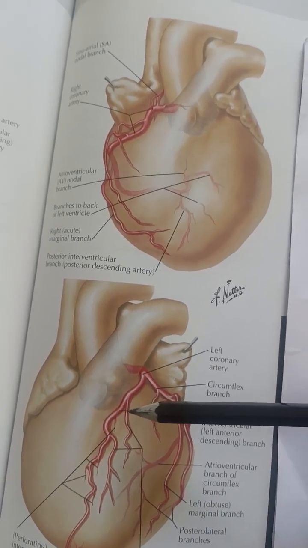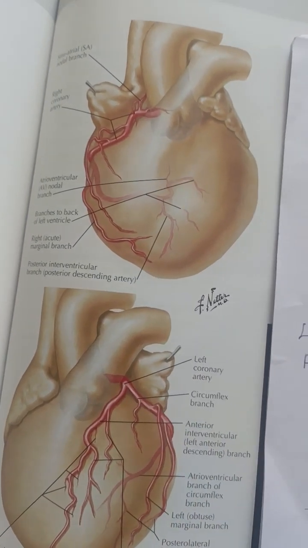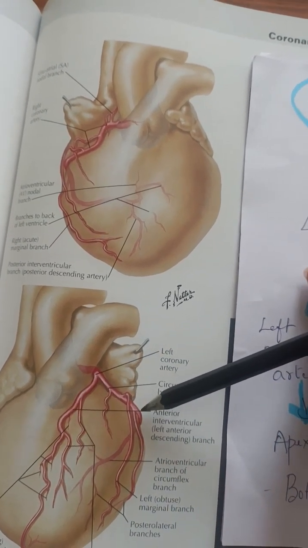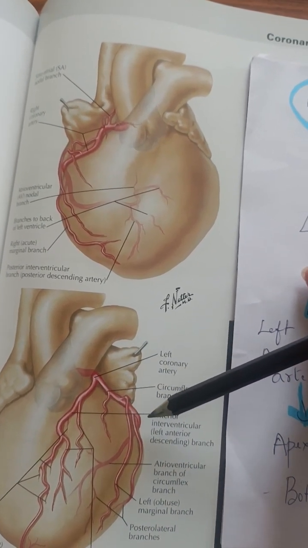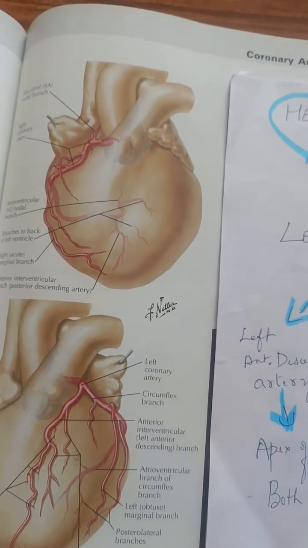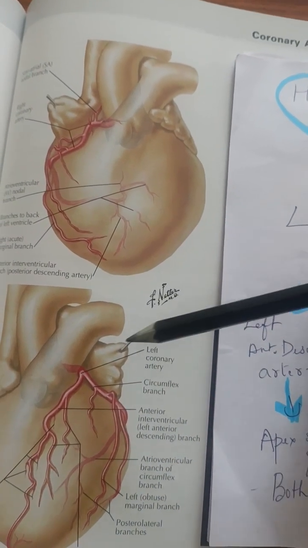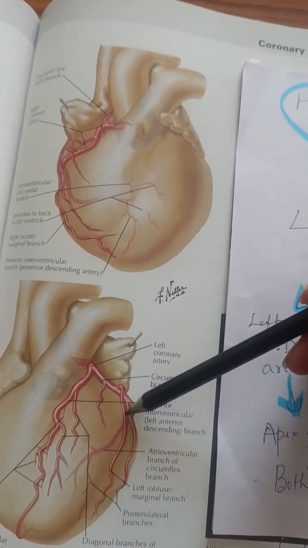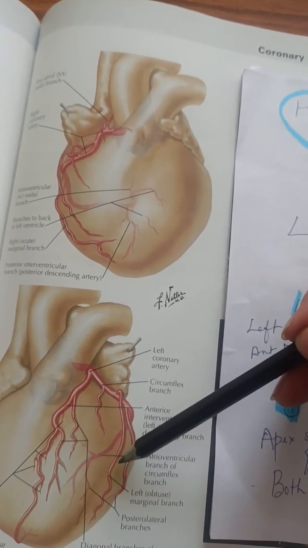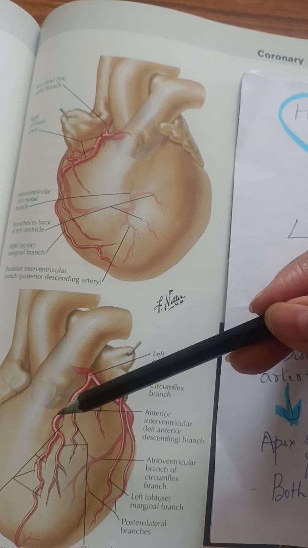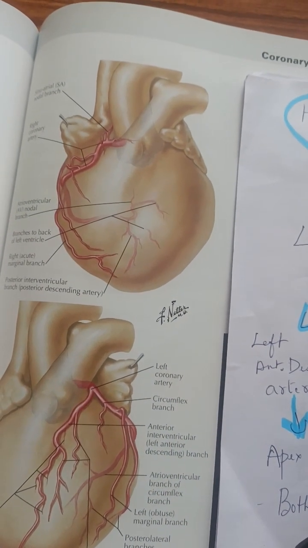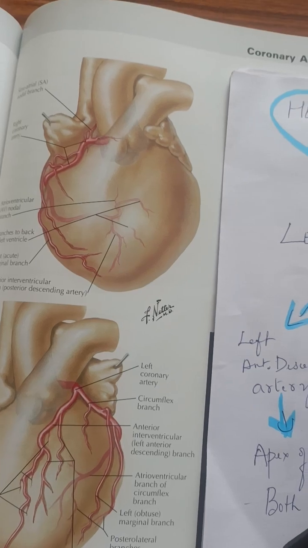groove. Now coming to the other branch, that is the left circumflex artery. Here you can see that it is running in a horizontal direction, that supplies the left atrium and also the left side ventricle. Okay, so the left ventricle has supply from both of them. That's what it means. So now coming to the next one, that is the right coronary artery.